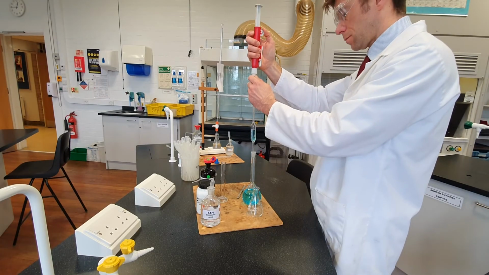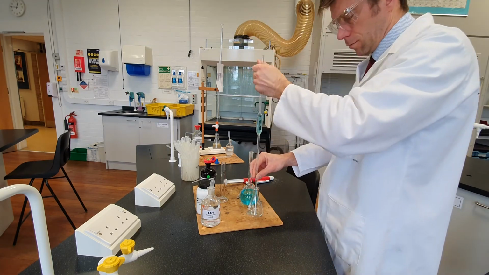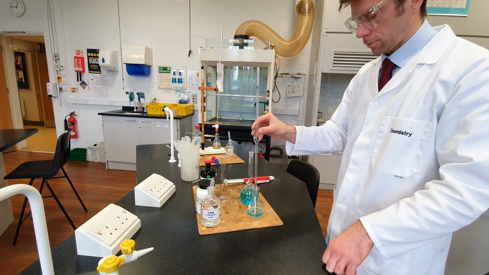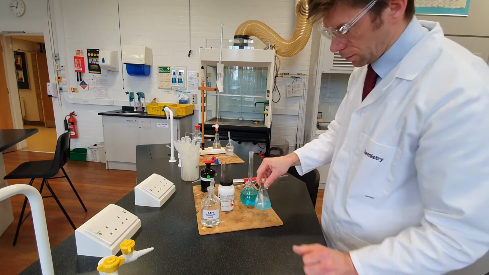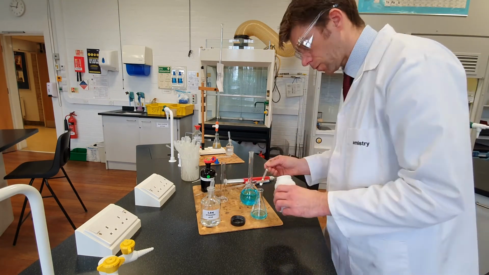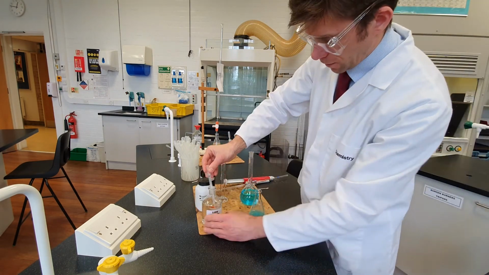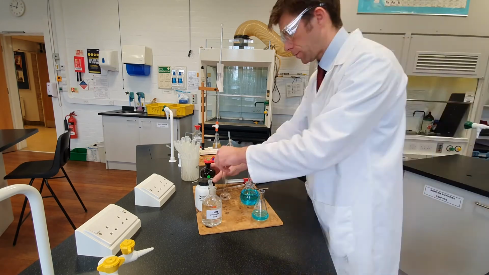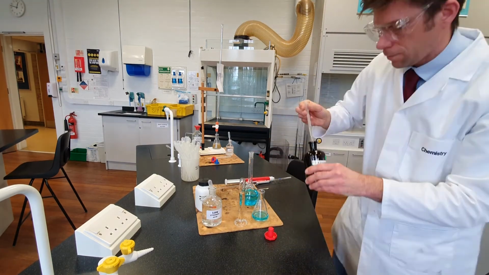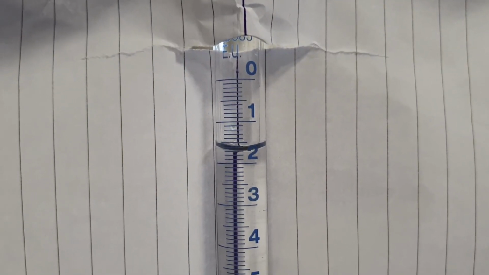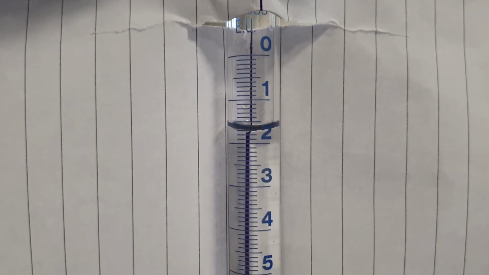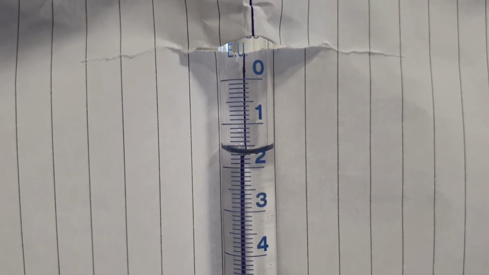Prepare the sample for the next titration. Again, 25 centimeters cubed of the copper solution. Add some sodium carbonate to get a white precipitate. Add ethanoic acid, just dissolve the precipitate. Record the reading at the beginning of the titration.